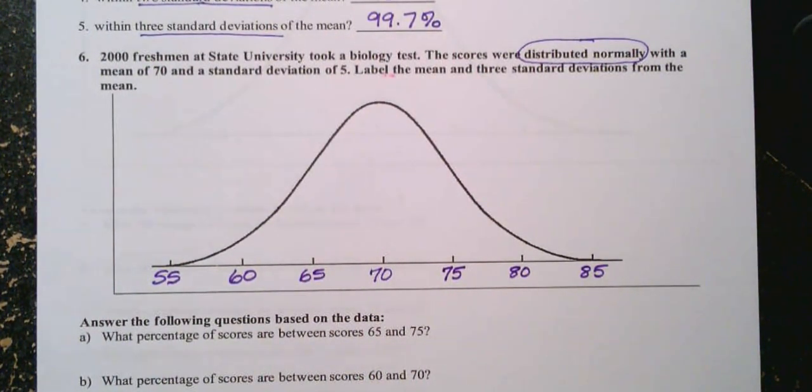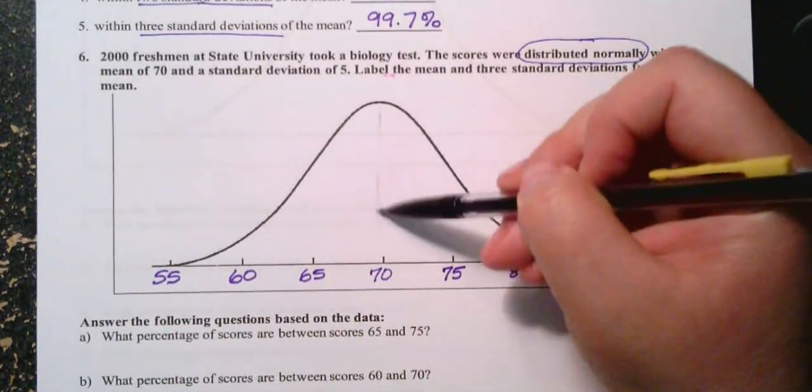Okay? So now let me go ahead and draw those vertical lines I was talking about, because I like to see the sections.